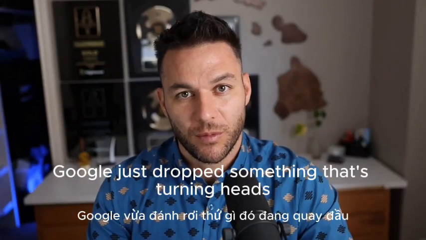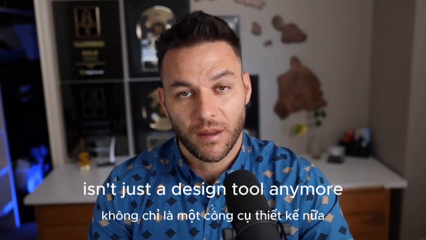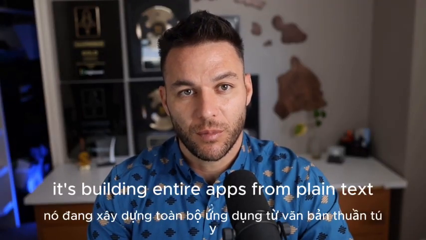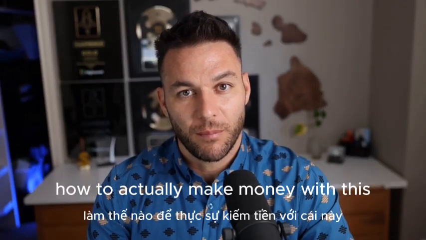All right, Google just dropped something that's turning heads. Their new Stitch update isn't just a design tool anymore. It's building entire apps from plain text. And the best part, most people are missing how to actually make money with this.